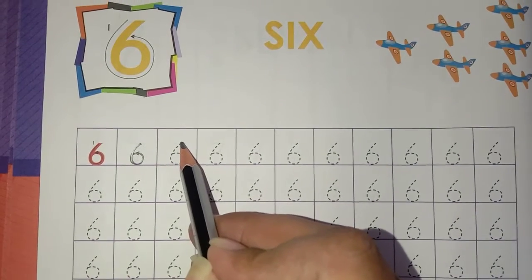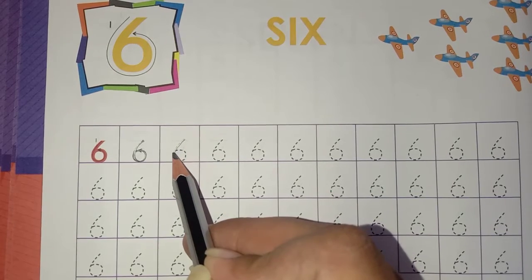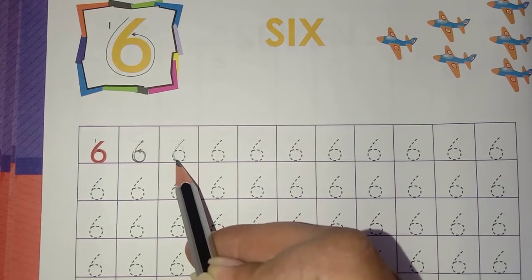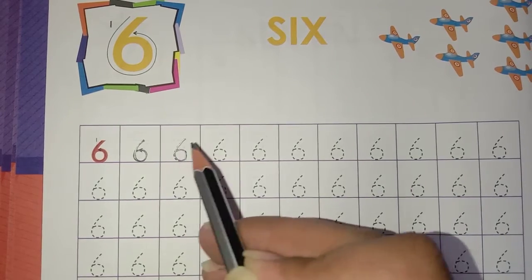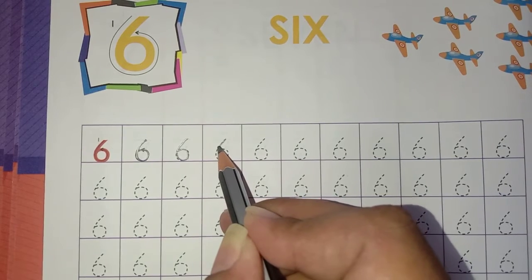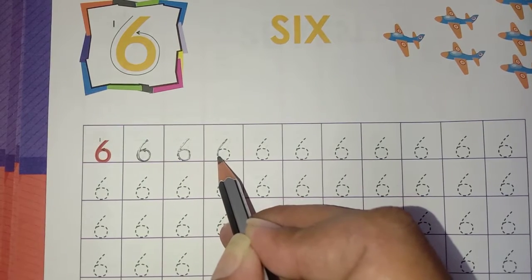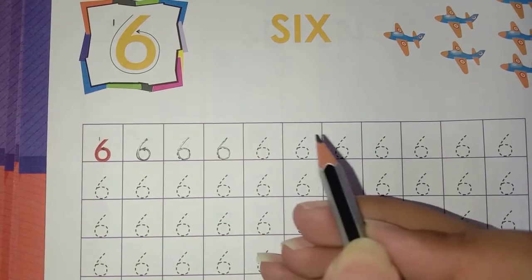Starting from the middle of the box, we will make a curve. Touch the bottom line, go up and make a circle. Number 6. Start from the middle of the box. First make a curve, touch the bottom line and make a circle.